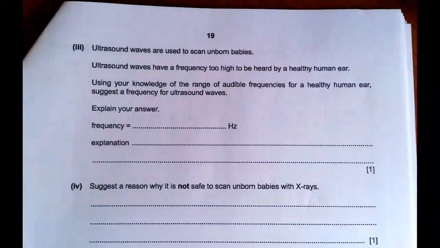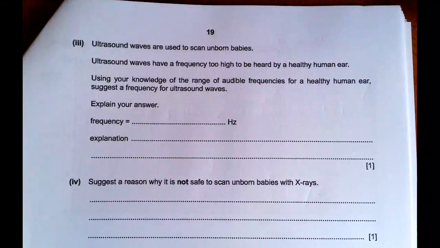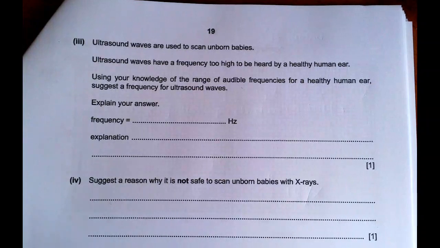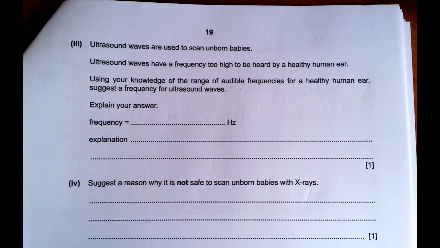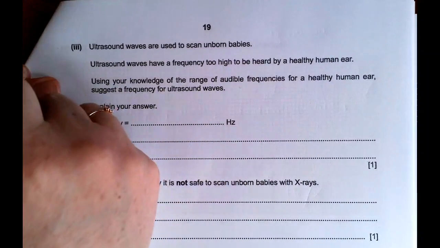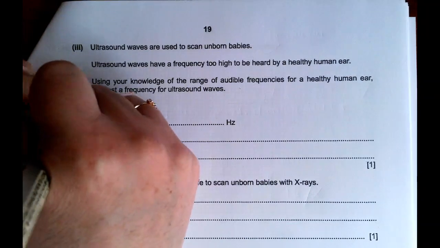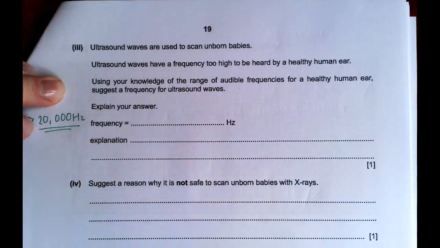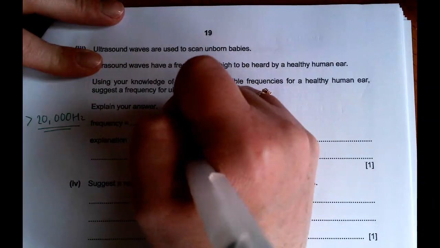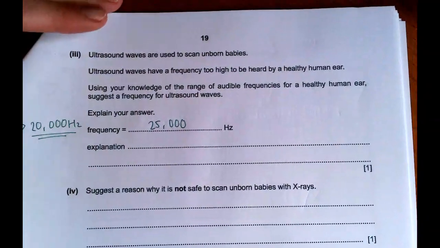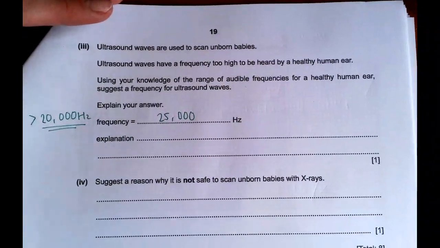Ultrasound on the next bit, used to scan unborn babies. We can't hear ultrasound waves because the frequency is too high. Use your knowledge of the range of audible frequencies to suggest a frequency for ultrasound waves. So any number you give that is larger than 20,000 would be acceptable, because that's the upper limit of the hearing range. Okay, so you could say 25,000 hertz, you could say 30,000 hertz, anything greater would be fine.